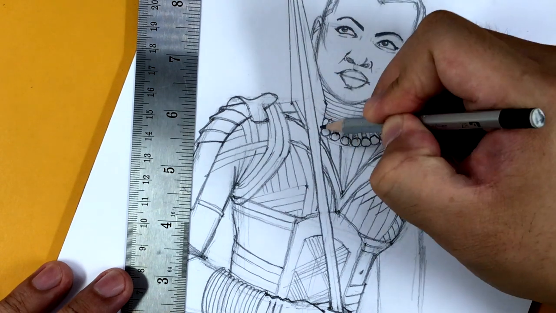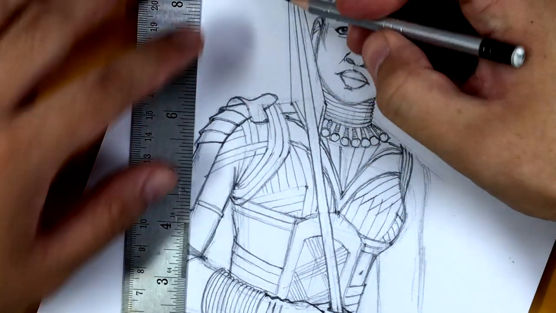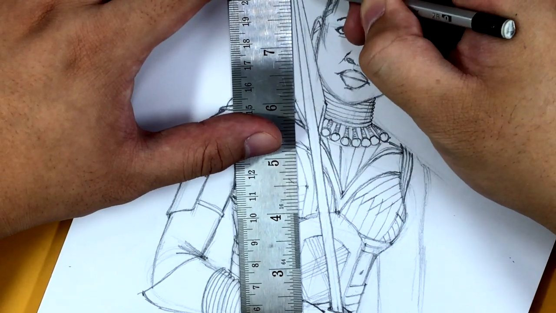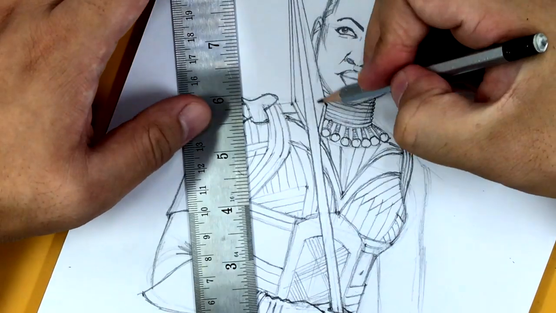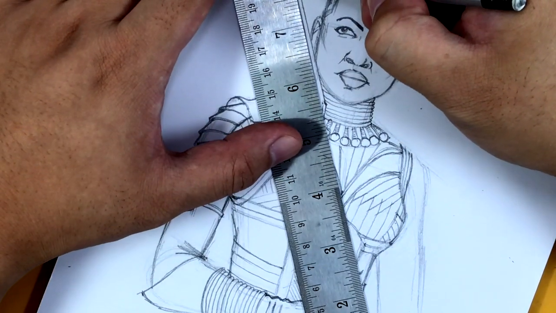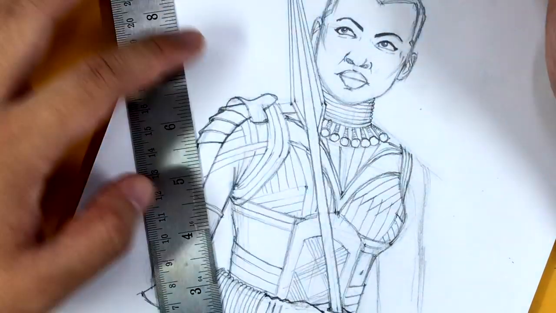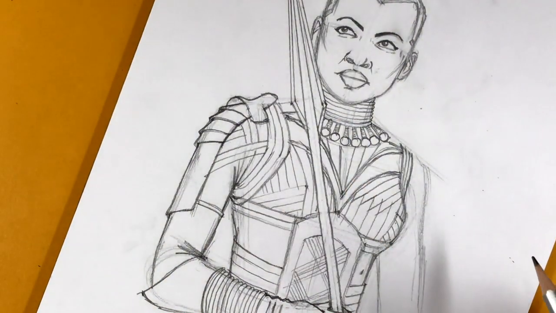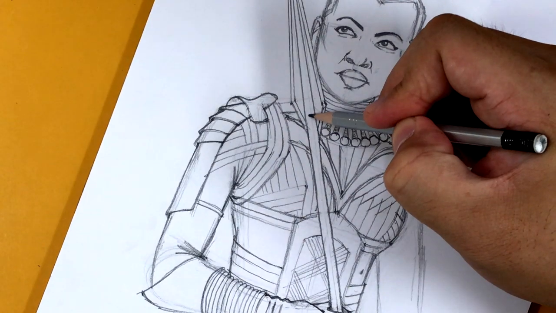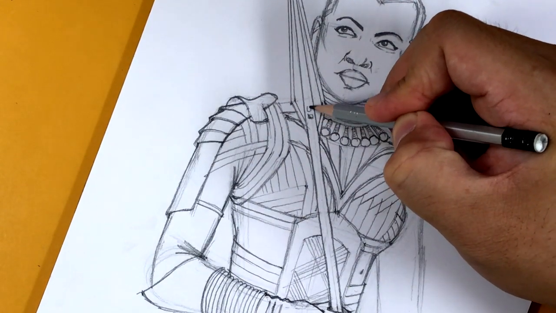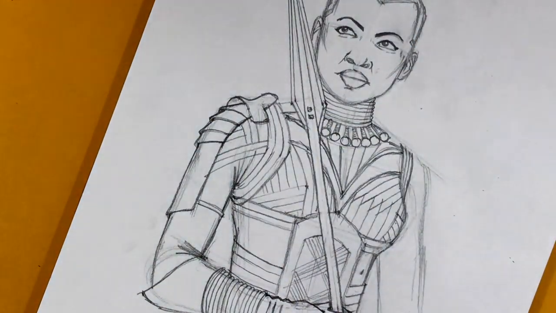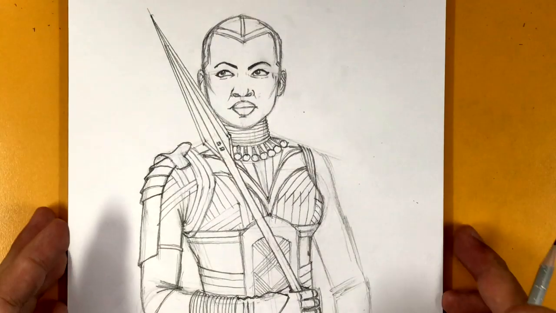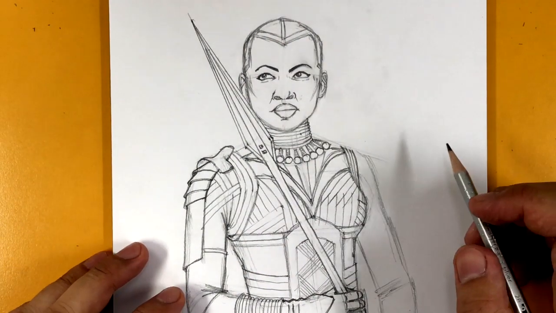Now follow along these lines here, and then this goes all the way to the tip as well, like that, and this one goes like that. Okay, very good. You've got like 2 squares right here. Hope I caught all of that on camera.